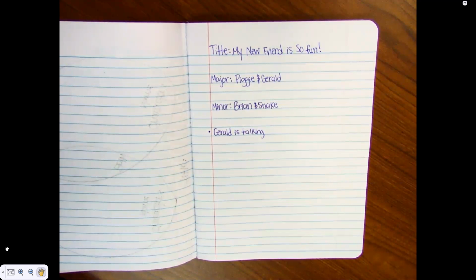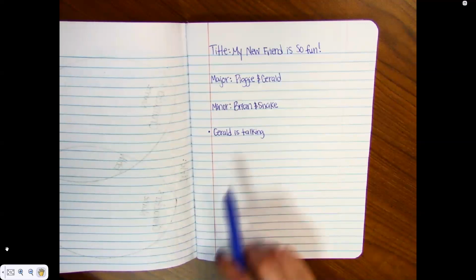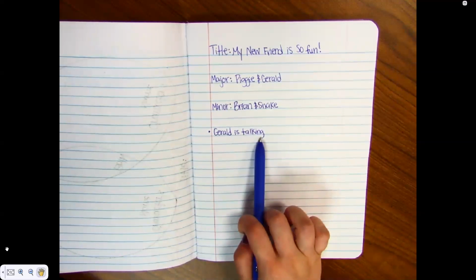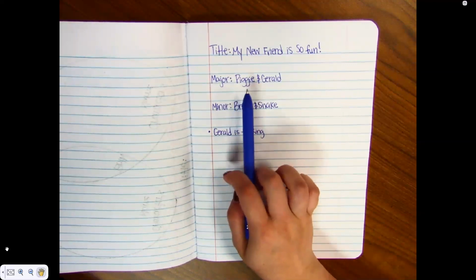And we already know, based on our Venn diagram and our character web, where we picked out Gerald's inside and outside character traits, that Gerald is a very nervous and really anxious, negative character. So when Gerald is talking, Snake just keeps repeating what Gerald is saying. He's not like Piggy, who kind of calms Gerald down, right?